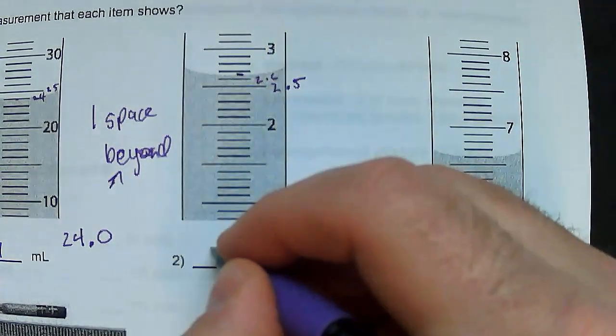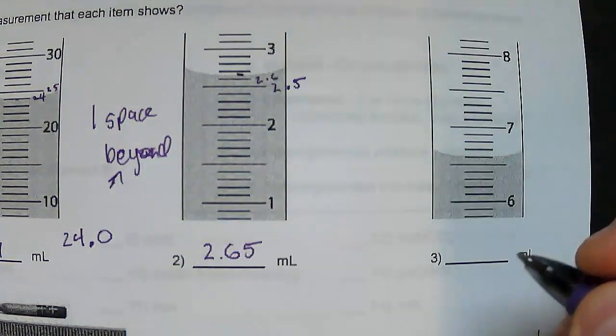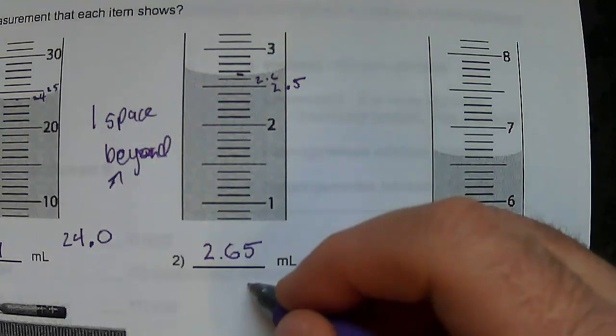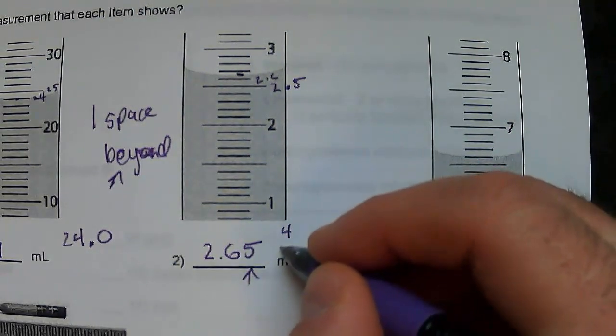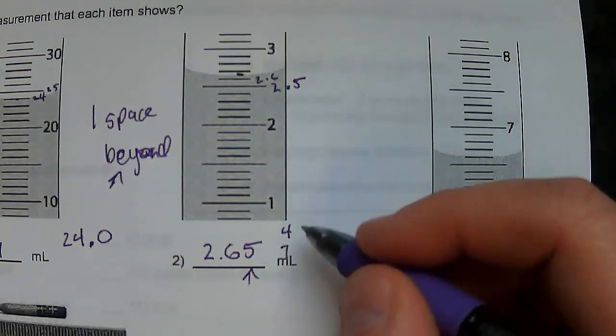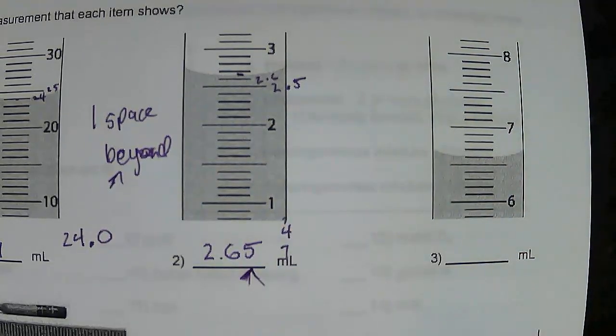2.6, so it's 2.6 something. So it's going to be 2.65. If you said 2.64 or 2.67, somewhere in there, 2.63, whatever. But you have to give me this space.